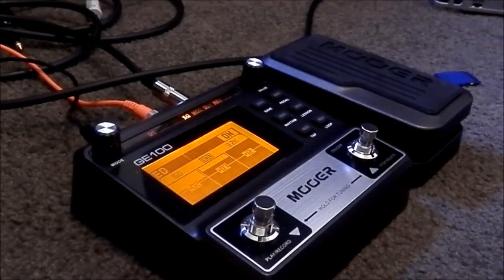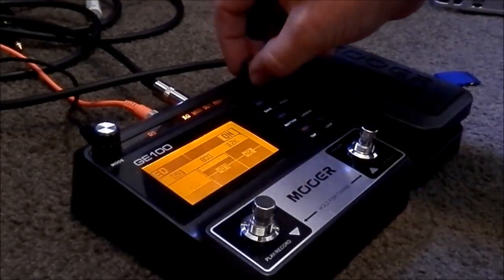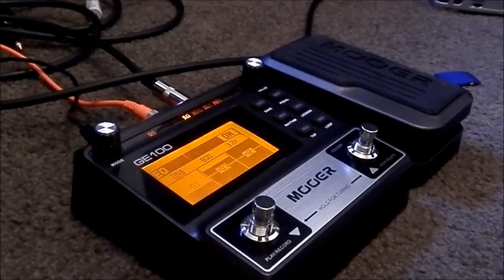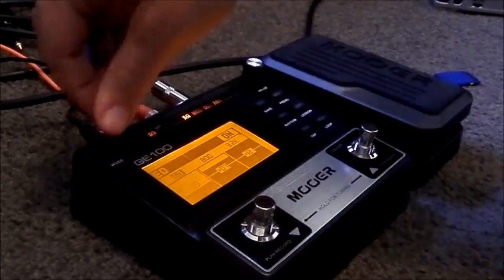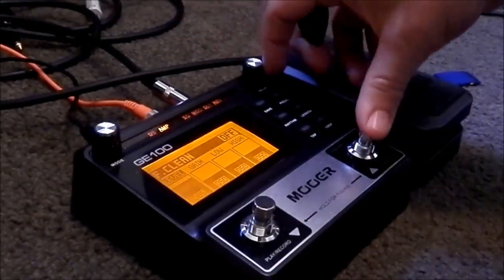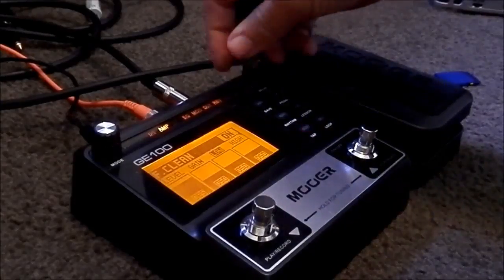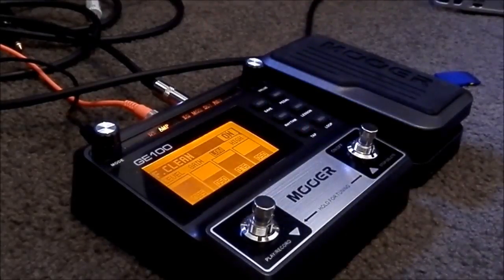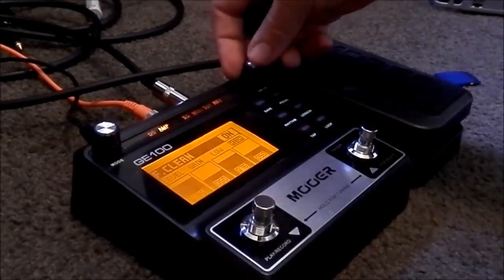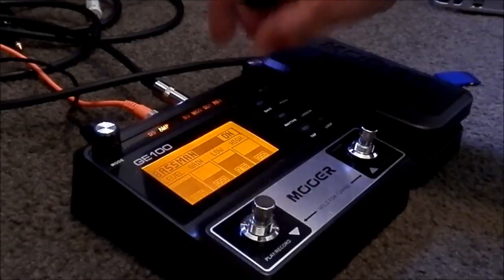So just wind your YouTube video back by about 30 seconds and you'll see the difference there. I'll just tighten that up a little bit more. And we can further brighten that up by adding an amp simulation. Start to get quite a lot more character out of the sound there.